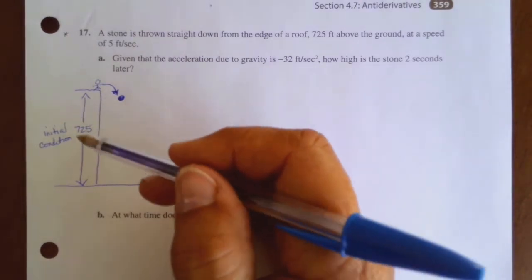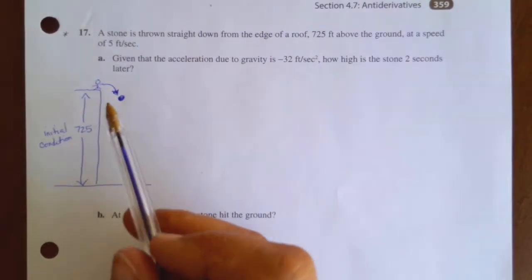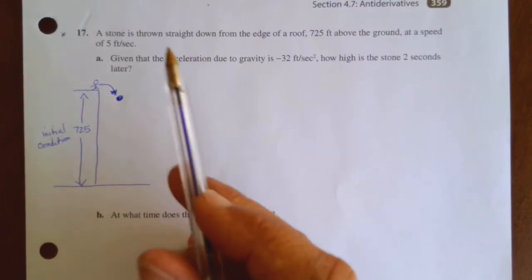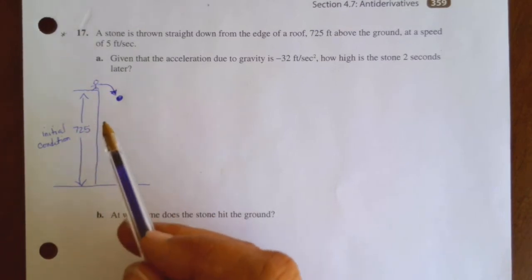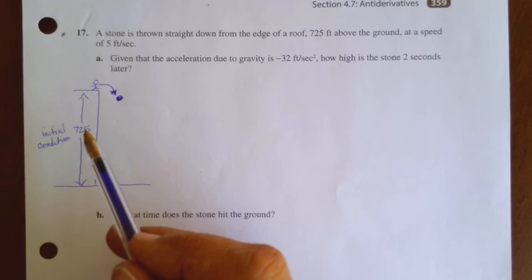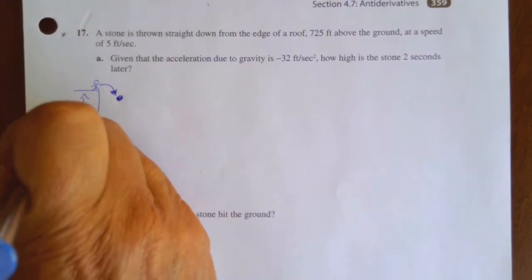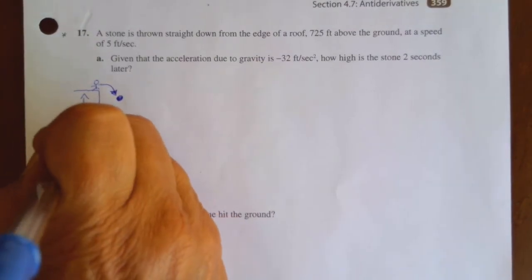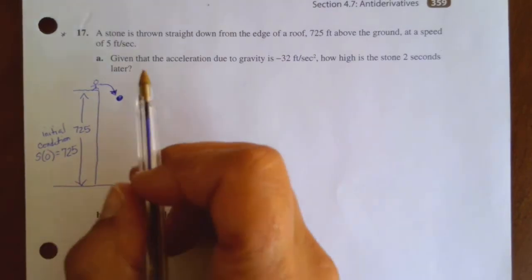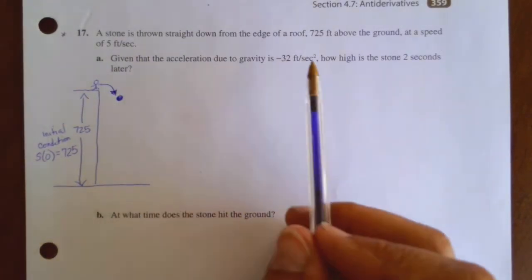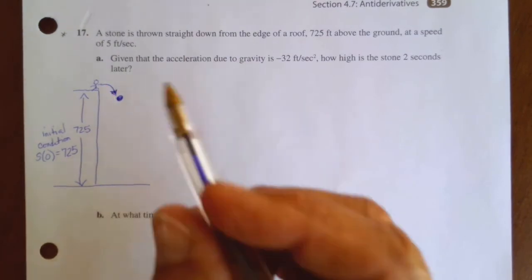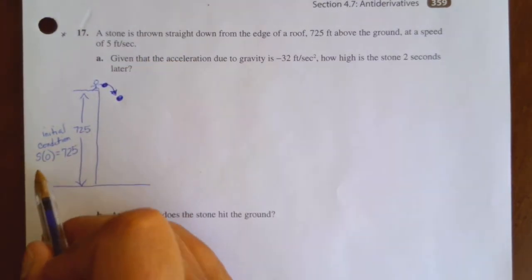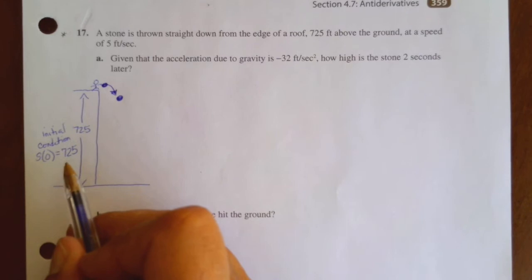So again, remember what that is. That's this person's position, right? He is 725 feet above the ground when this process begins. So when the time is 0. So remember, we're going to be using t for our variable. So the initial condition is at time 0, the position of this person is 725. Well, not the person, the stone, okay? So we're looking at the position of the stone. So if the person had it in their hand at time 0, then the position of the stone is 725 feet above the ground.